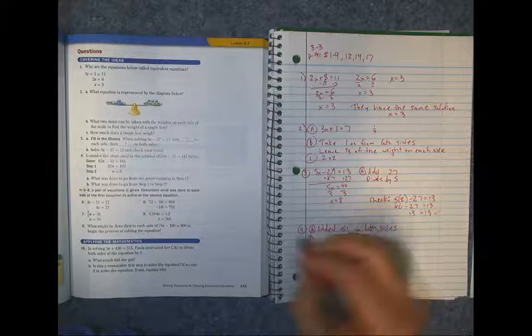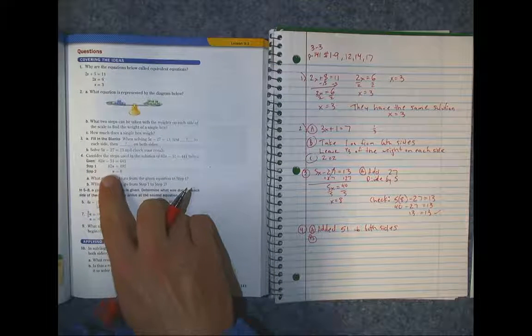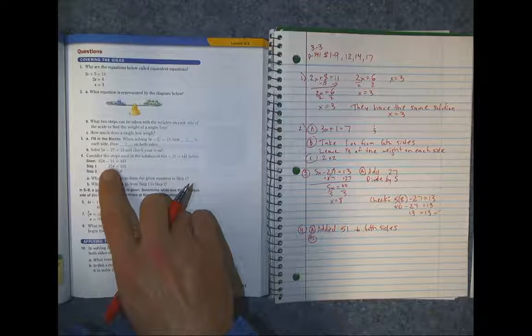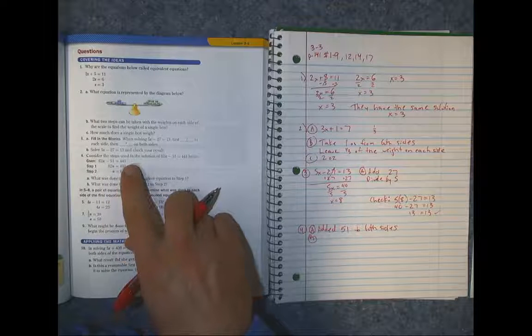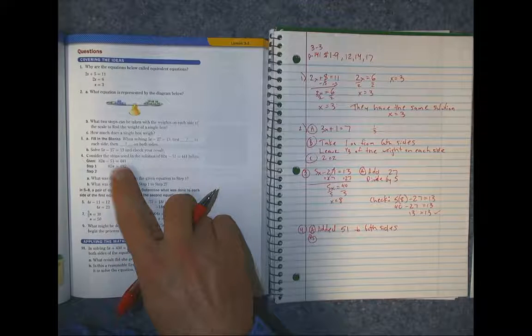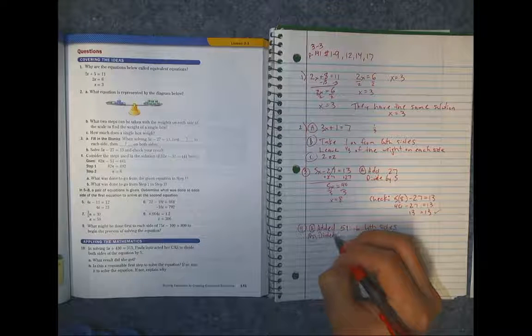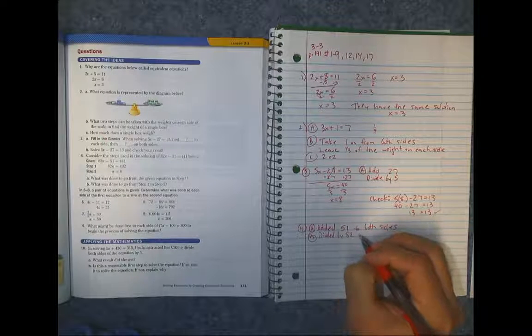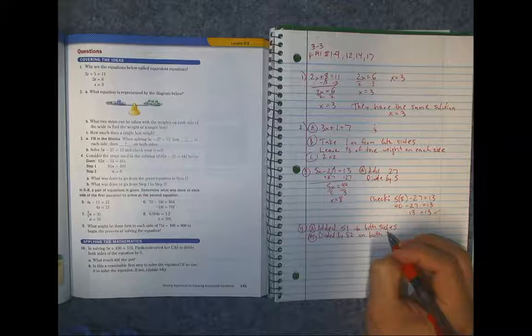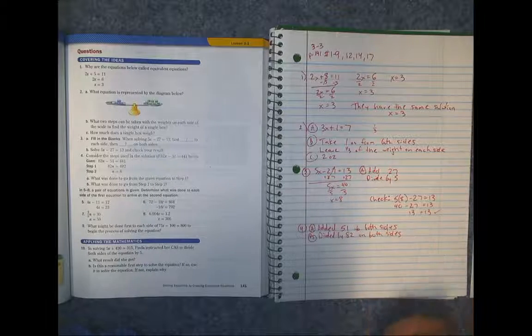And then letter B, what was done to go from that step to here? So the 82 went away. That was multiplication, 82 times n, so you divide to get rid of it. And if I divide 492 by 82, I get 6. So divided by 82 on both sides.